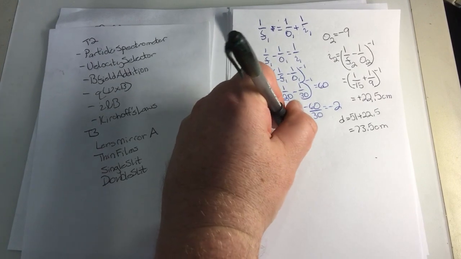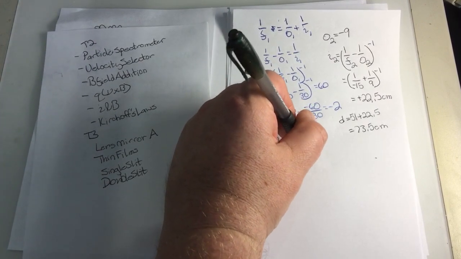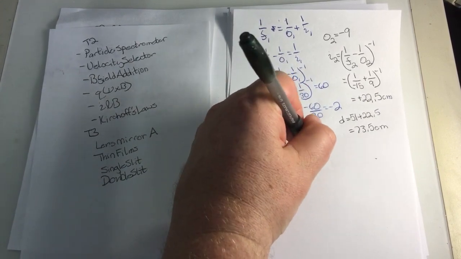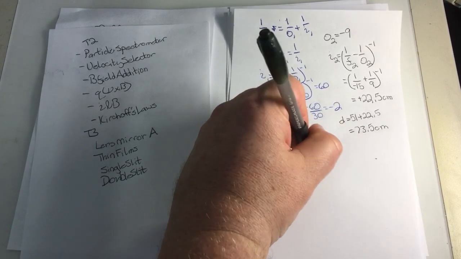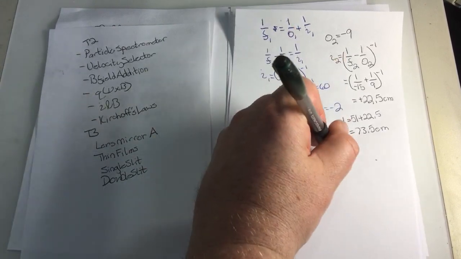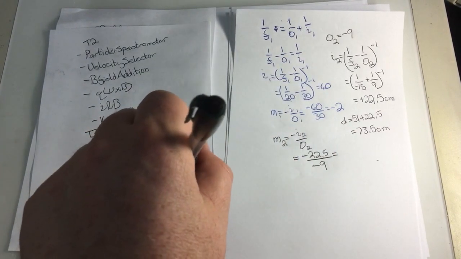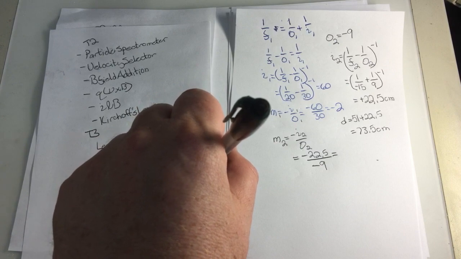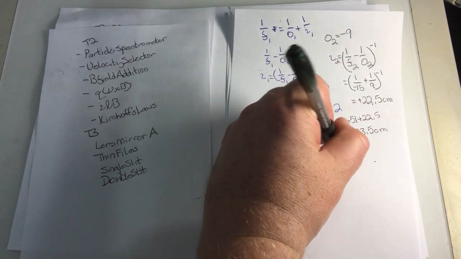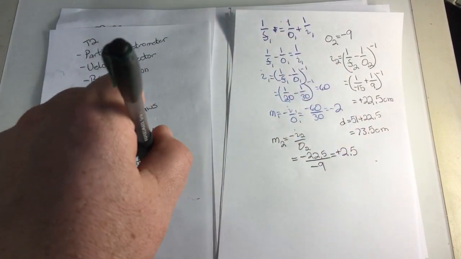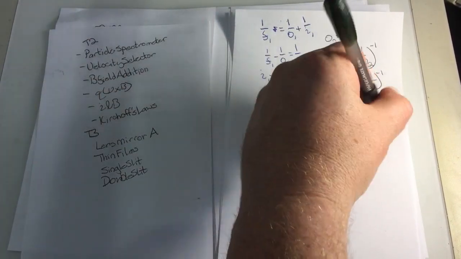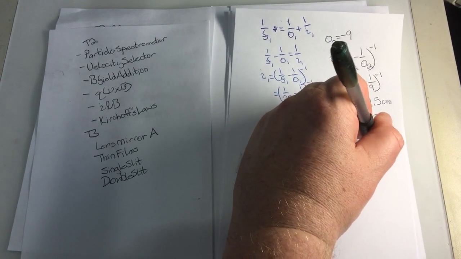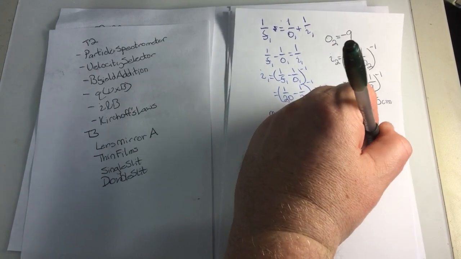M2 is negative I2 over O2. That gives me minus 22.5 over negative 9. So this is positive 2.5. Now, because it is to the way right of the concave, it is real and right.